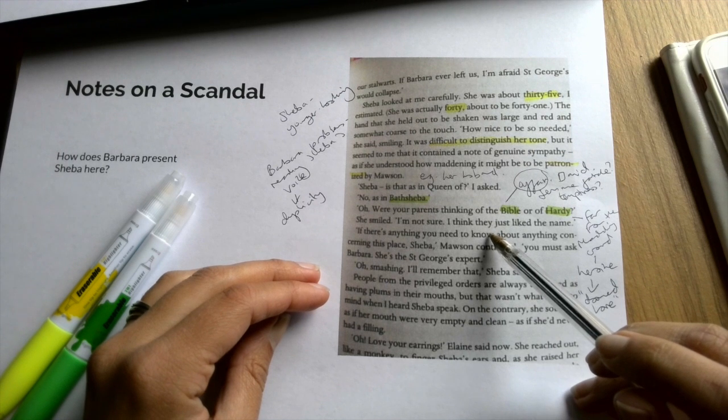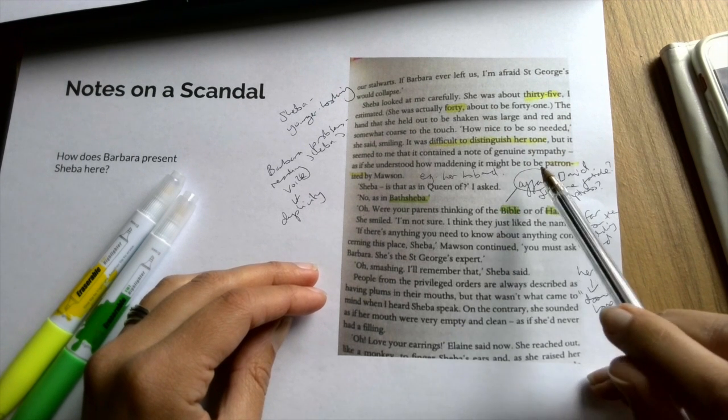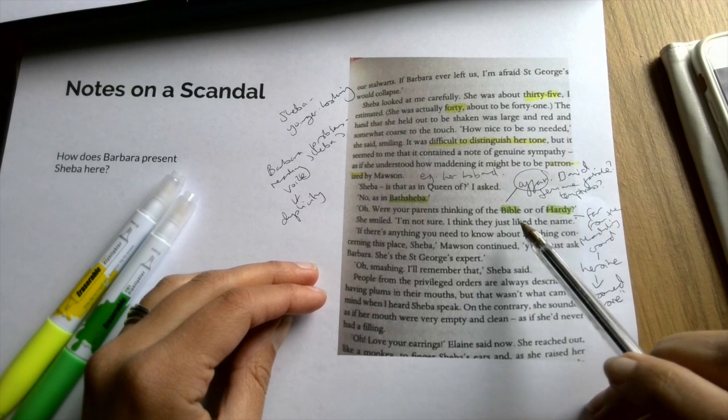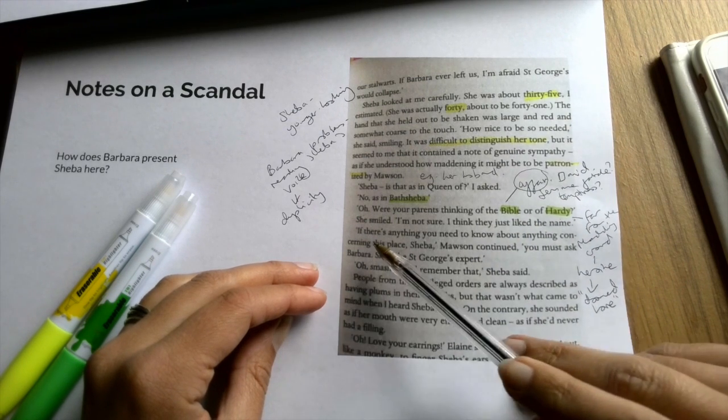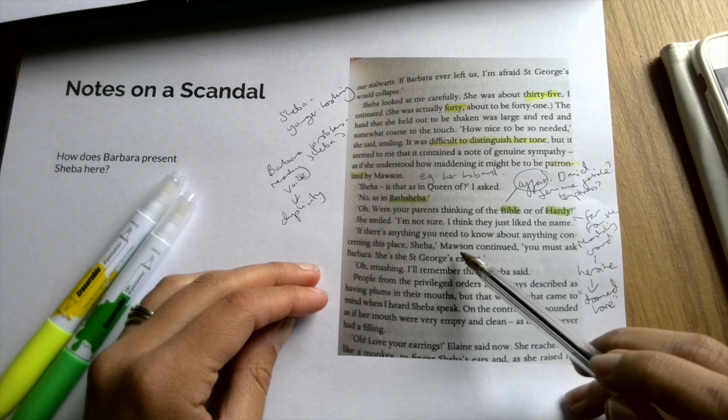So Sheba kind of just shrugs off the associations of her name, but I think it's highly significant that these two associations are brought in right at the start when we meet her.